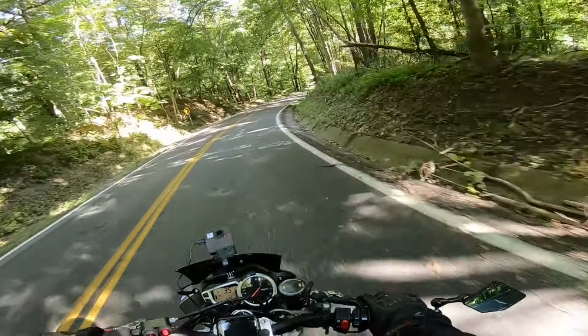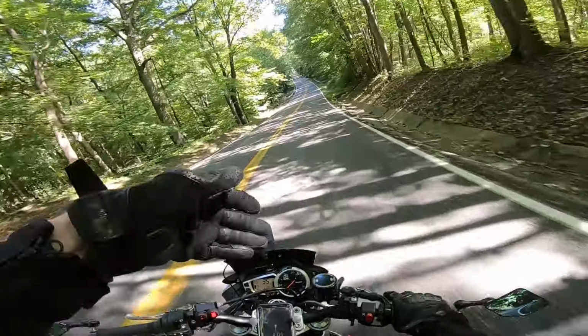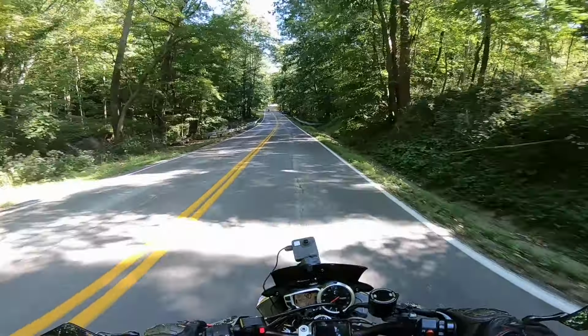Because as you're going into the turn, you're shifting weight towards the front tires.